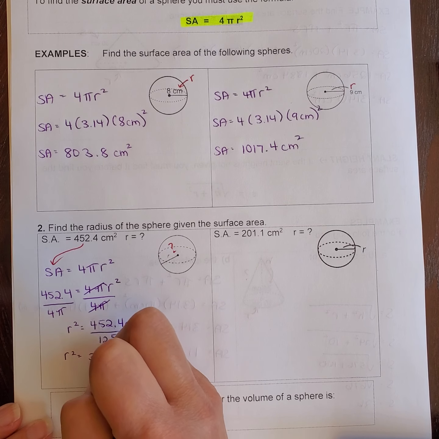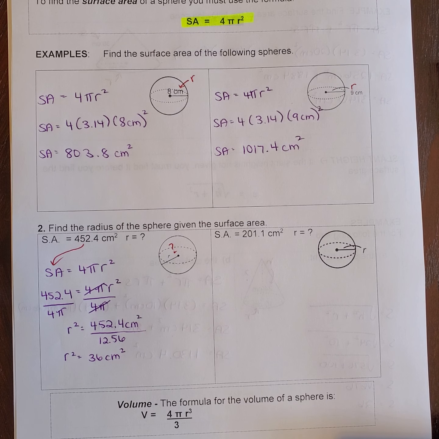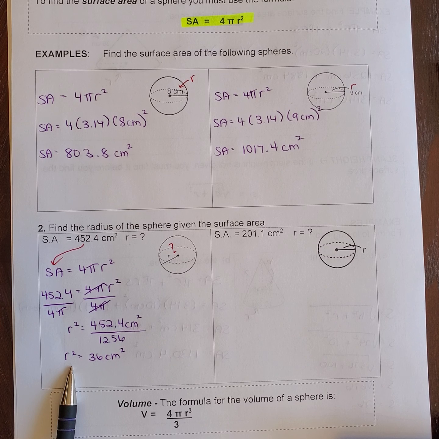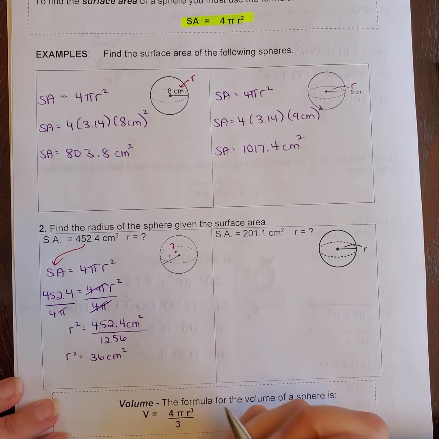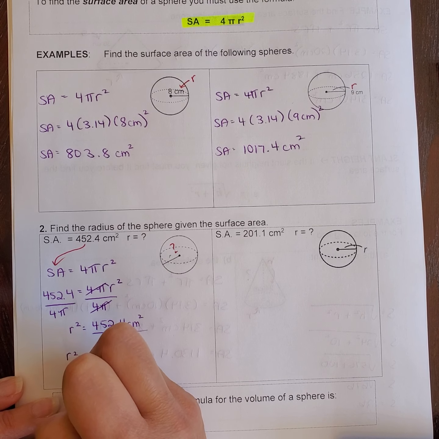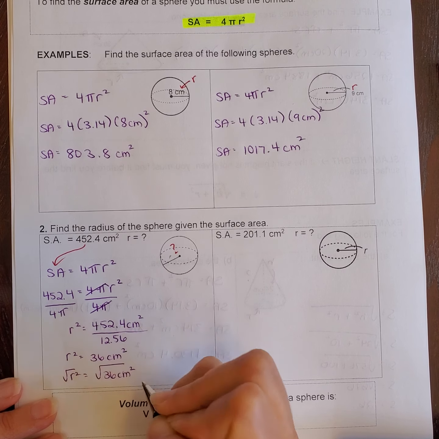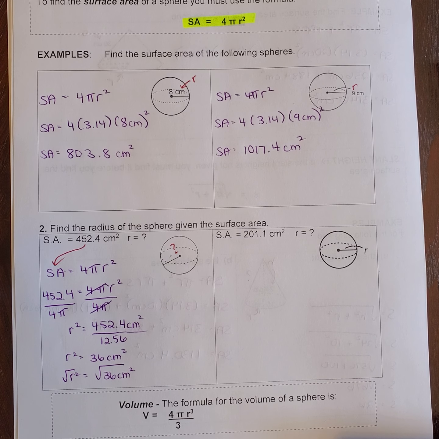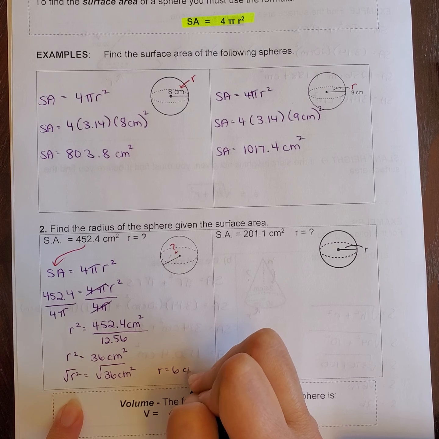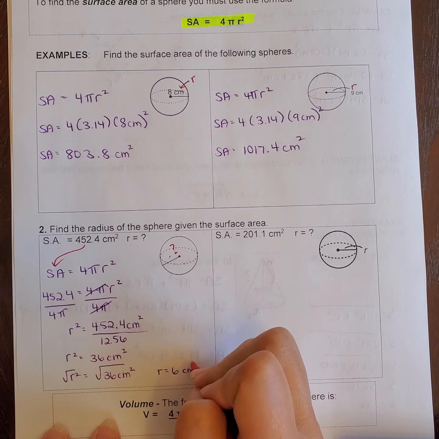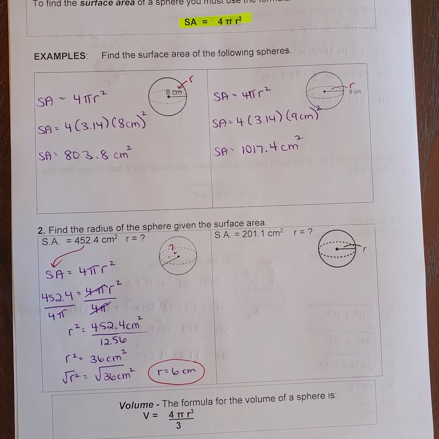And I still have the centimeters squared here. I want r by itself, so I have to square root both sides. So the square root of r squared is equal to the square root of 36 centimeters squared. And for those of you that can see square roots really quickly, you can see that r is equal to 6 centimeters. So the radius of the circle is 6 centimeters.